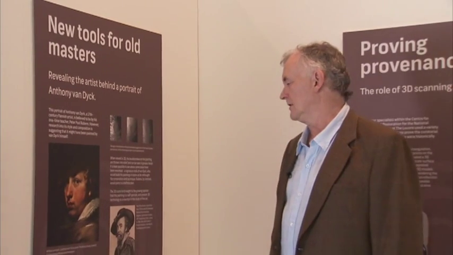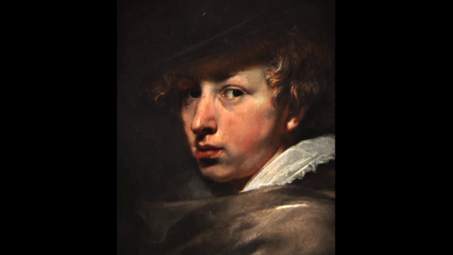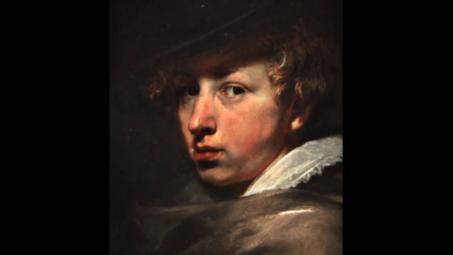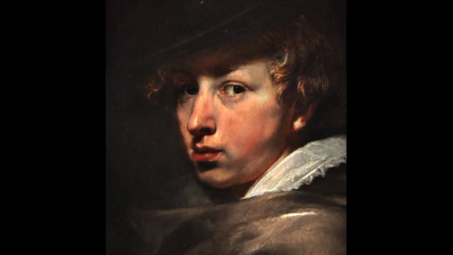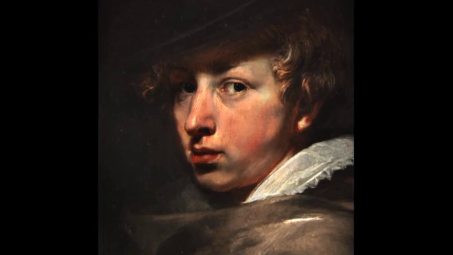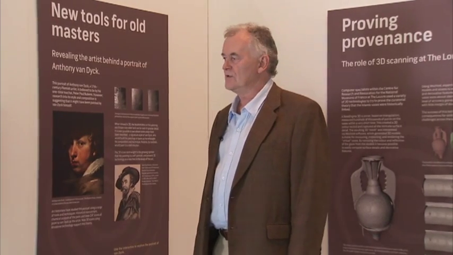The final exhibit in this area is something that might be thought of as more of a 2D problem than a 3D, but in fact 3D has some interesting insights to shed on the problem. This portrait is of Van Dyck, a 17th century Flemish artist who was a pupil of Rubens for some of his early career. And the original suggestion was that Rubens painted this as a portrait of Van Dyck. Some recent analysis, which includes looking at the structure of the paint in the painting, has suggested that it might be a self-portrait, an early self-portrait by Van Dyck himself.